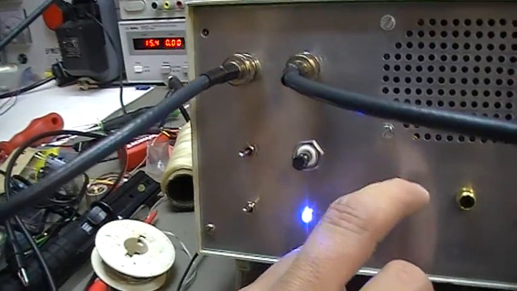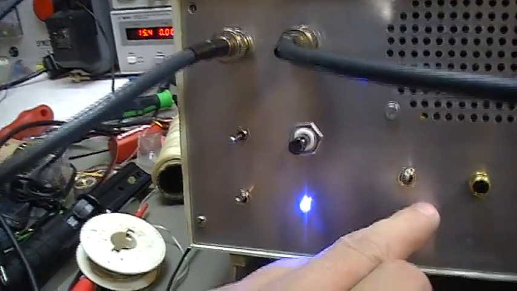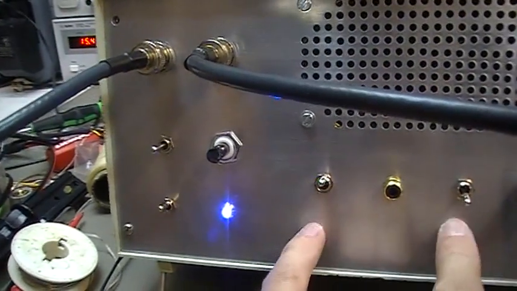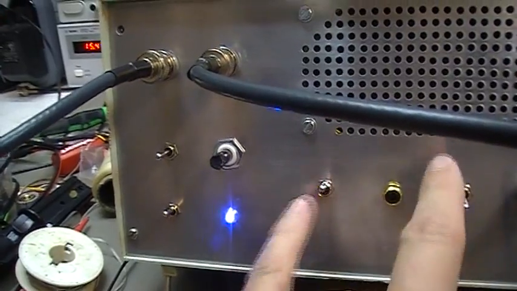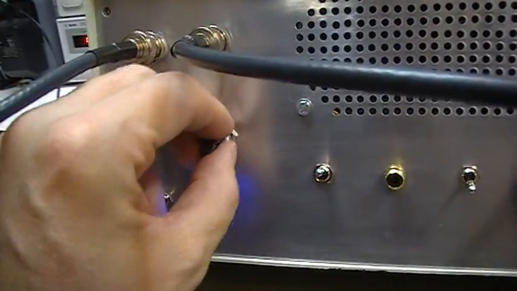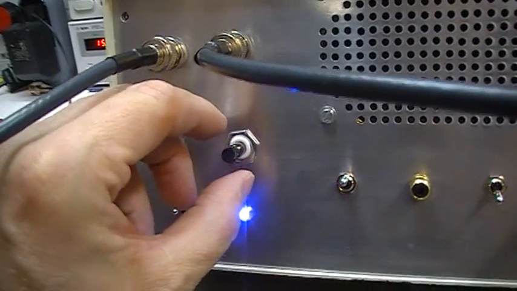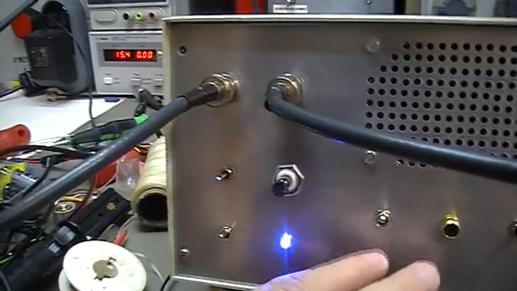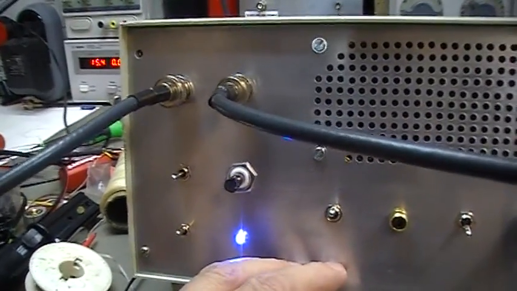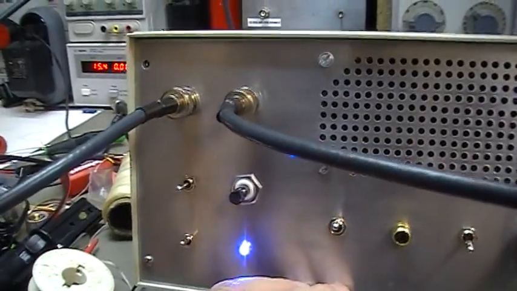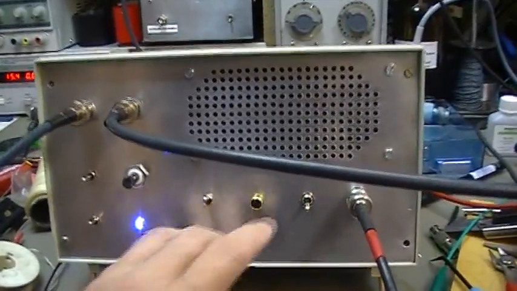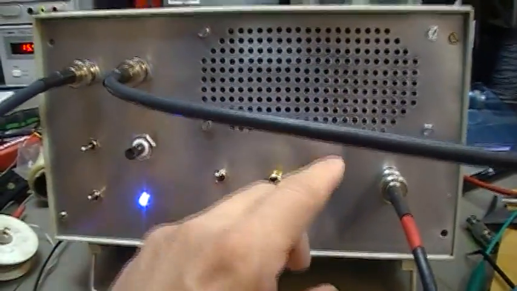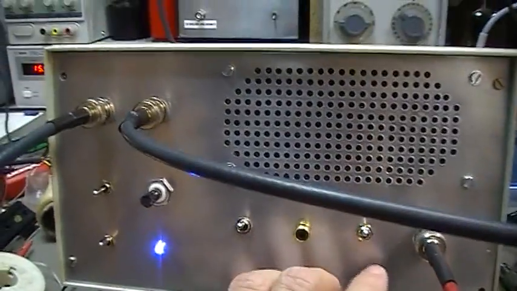I need to put some information here on the front, which switch is which, and I need to put a nice knob on the pot, and then the project is done. As you see, it is working right. It is working as it should, so that is what we expected.